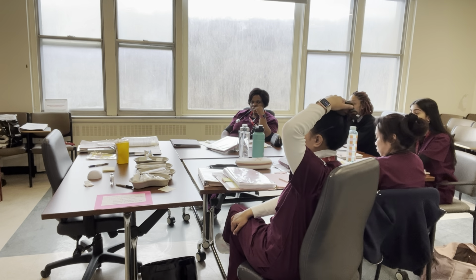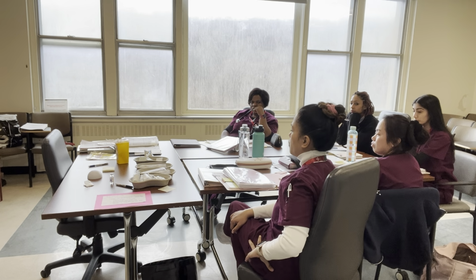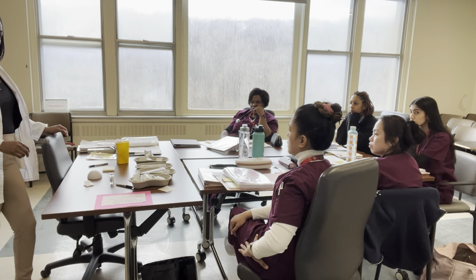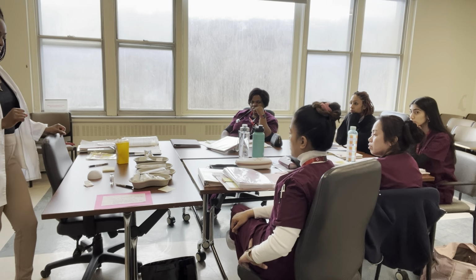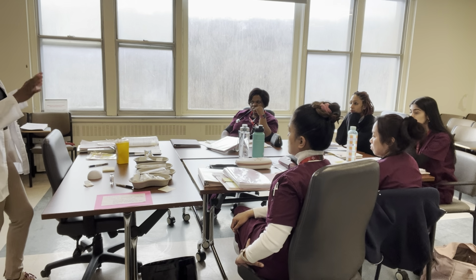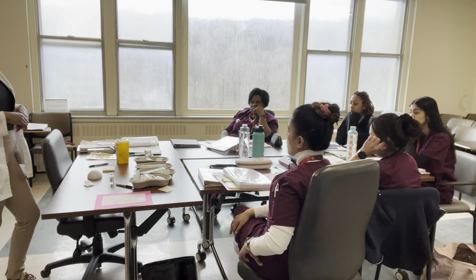Okay. Question? Yes. With the gloves, do you wear your gloves at the med cart, or do you wear them inside the room, when you're going into the room? At the med cart, you don't need gloves to be preparing it.